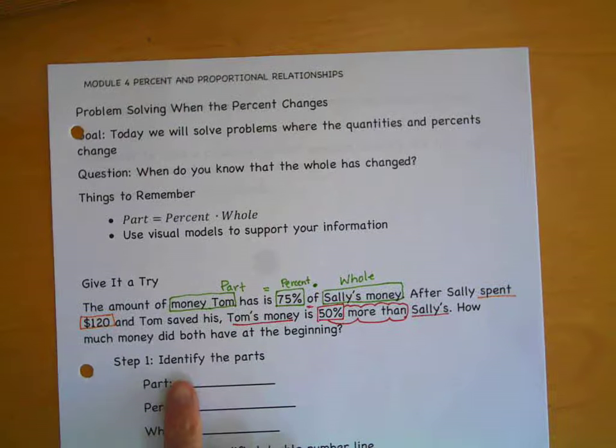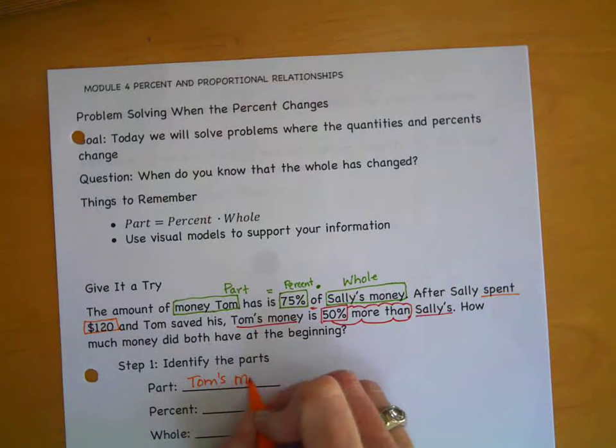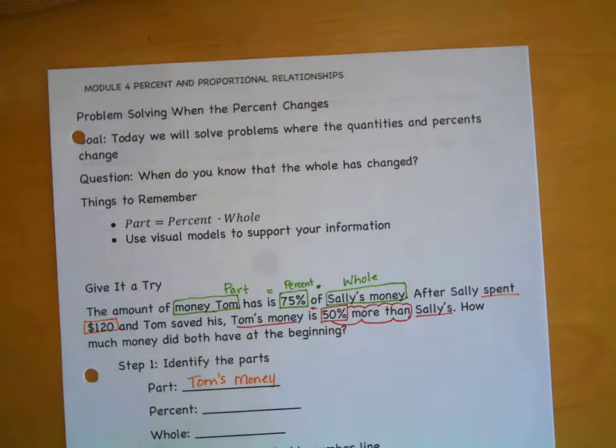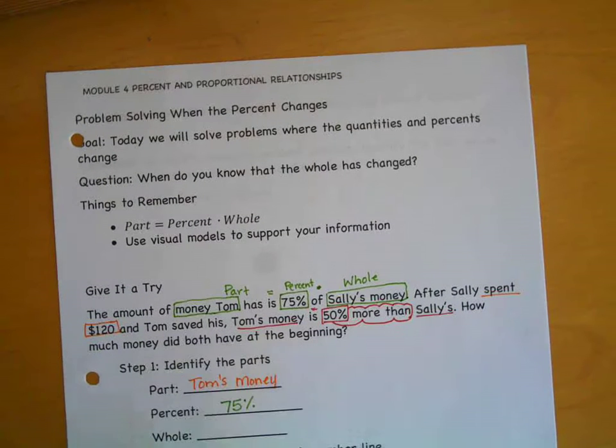Okay, so step one, identify the parts. So originally our part was Tom's money, right? So let's put Tom's money here, okay? And then that percent is 75%, so I'm going to write 75% here.